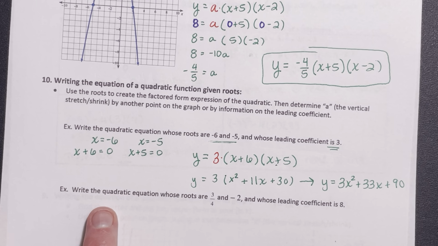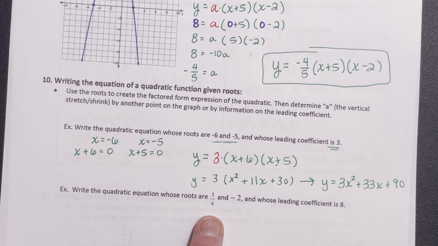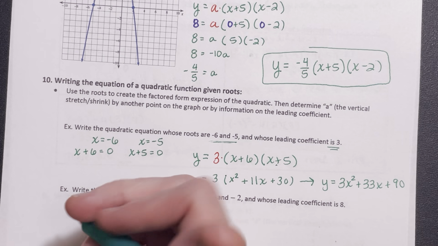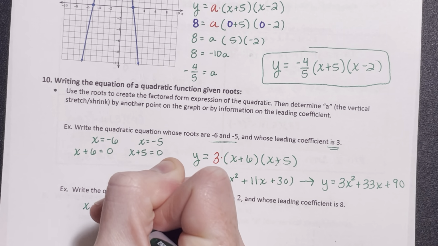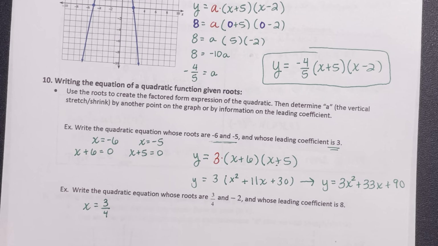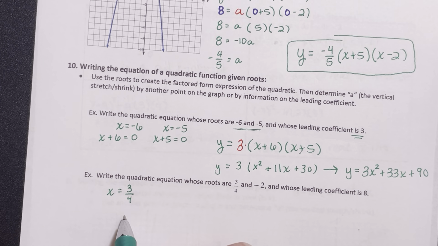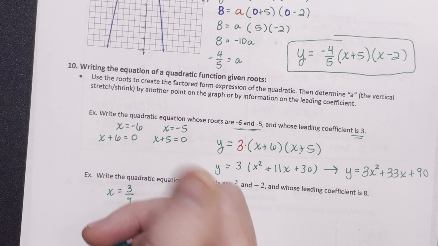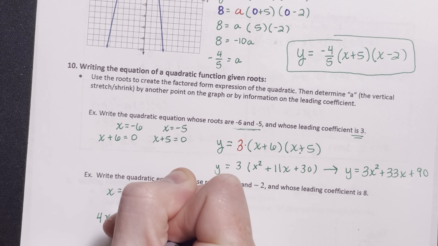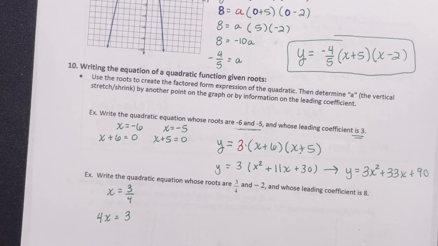In this last one, we have a quadratic whose roots are 3/4 and -2. So this one's a little trickier because we have a fraction in this. The fraction came because we had to divide both sides by 4, so we're going to undo that by multiplying both sides by 4, which makes that 4x equals 3.